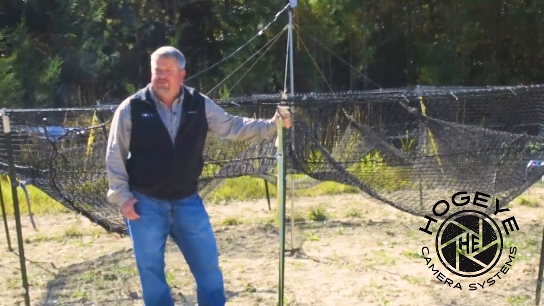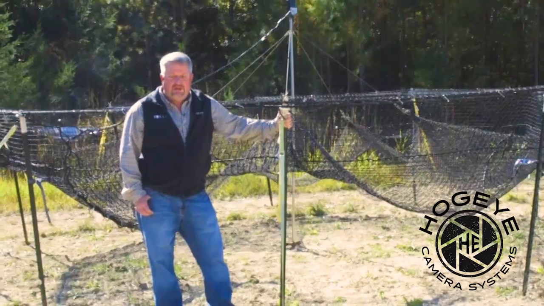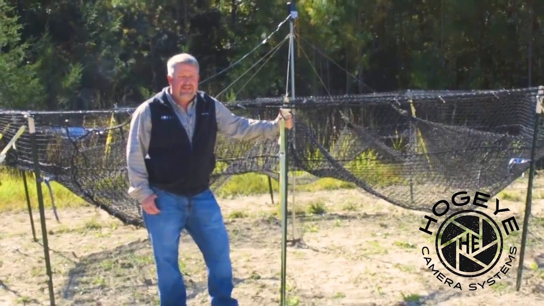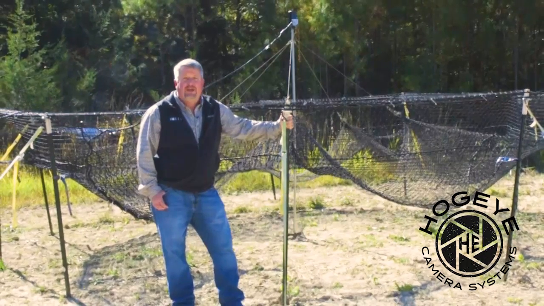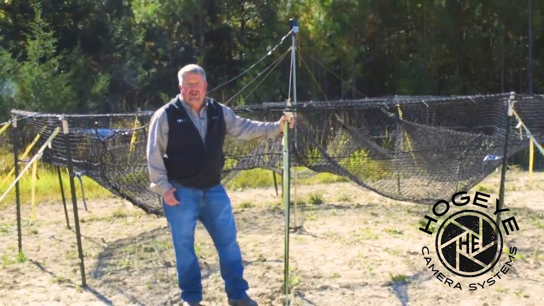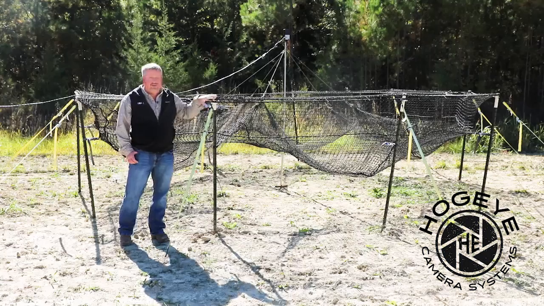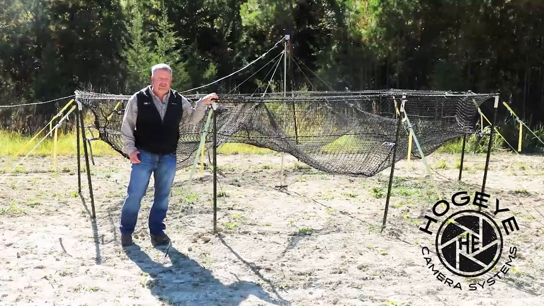Today we're going to talk about the versatility of HogEye cameras and using them with net traps. For years, HogEye cameras have been adapted for many different styles of conventional traps, steel traps. We've done net traps for a long time, but now we're going to show you. This is a style of net trap on the market. You can make your own. This is your traditional style. Now we do recommend that you put a cap on it if you're going to use nets for catching pigs.